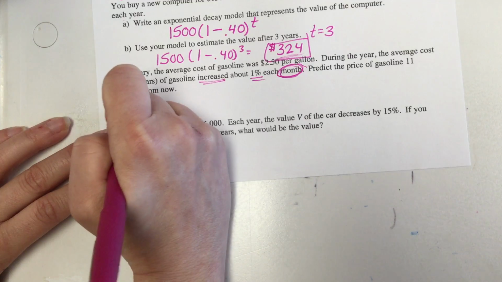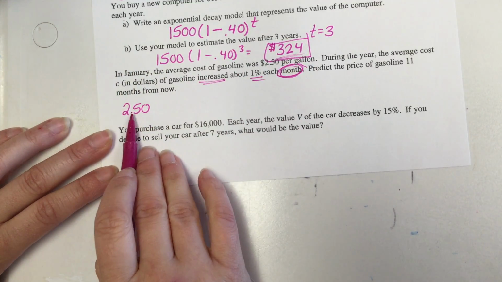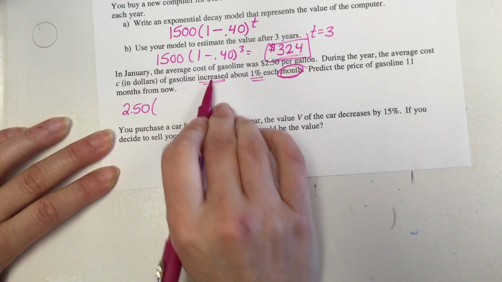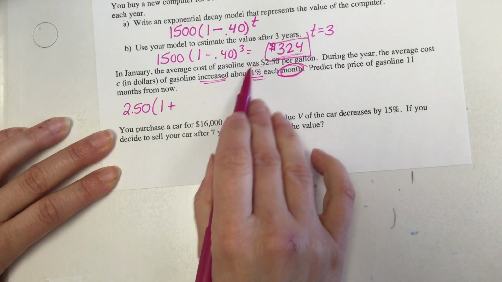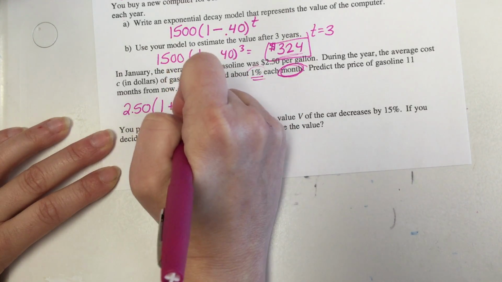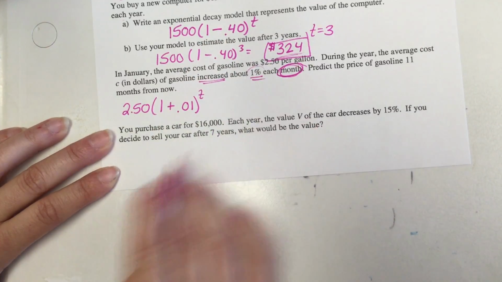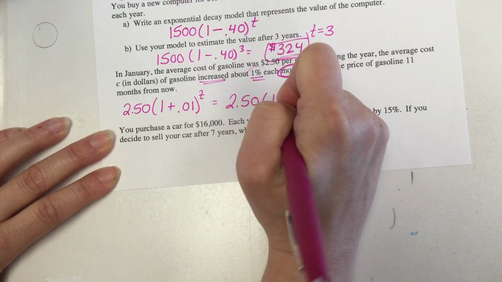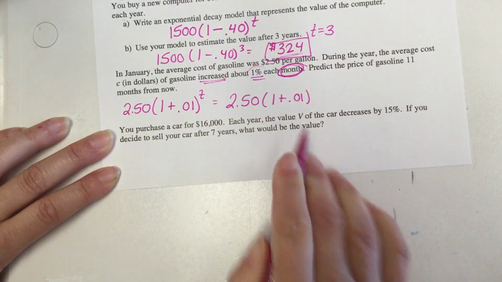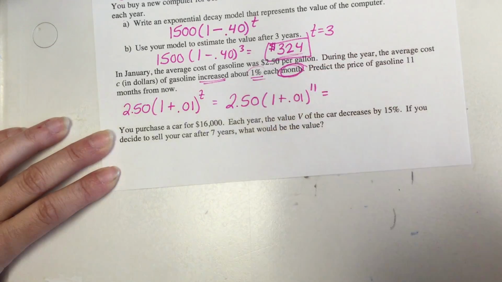Okay, so at the beginning of the problem, the average cost of gasoline was $2.50 per gallon. It is increasing, so it's 1 plus. It's increasing at a rate of 1%, which is 0.01. t is the time in months. Okay, so now I can use this $2.50, 1 plus 0.01, to predict the gas in 11 months. So I'm going to change t to 11.